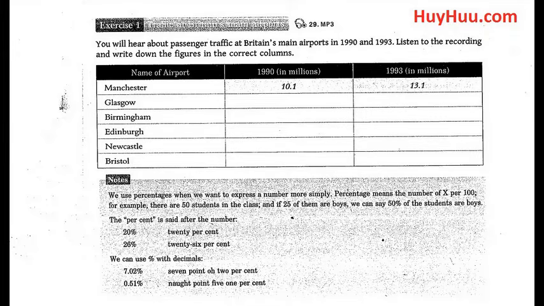Exercise 1. Traffic at Britain's main airports. You will hear about passenger traffic at Britain's main airports from 1990 to 1993. Listen to the tape and write down the figures in the correct column.